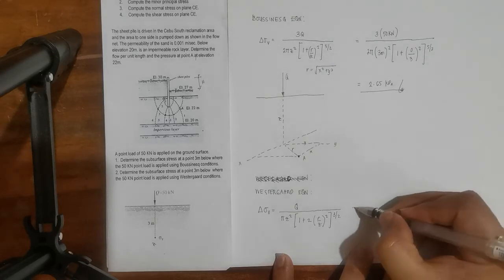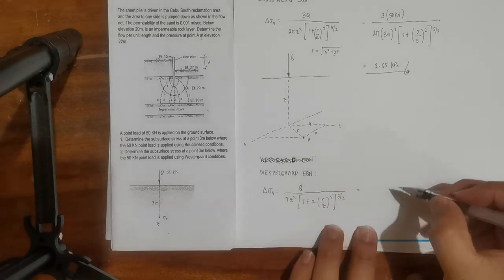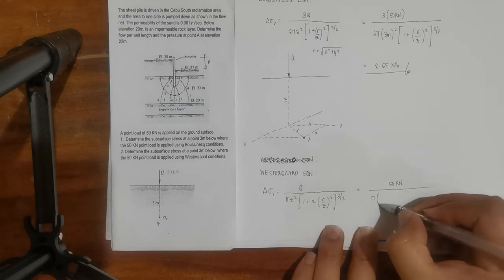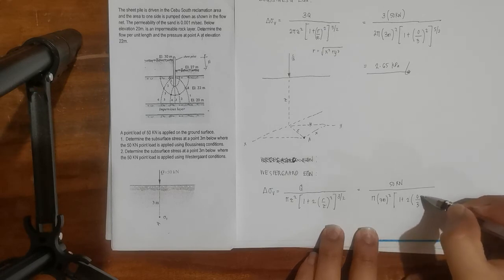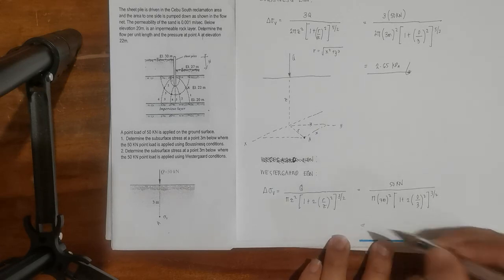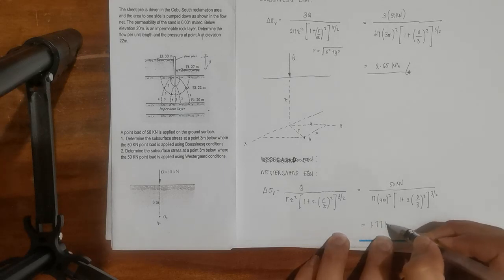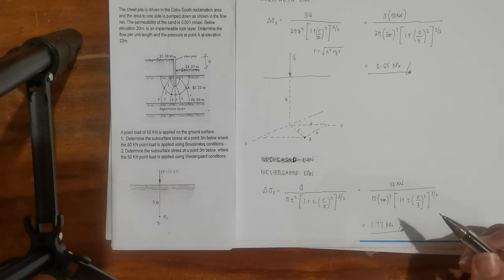Okay, using Westergaard condition, so we will use this equation. Q, or the point load, is 50 kilonewtons over pi. Z is 3 meters. Quantity squared, 1 plus 2 r squared, r is 0, over 3 squared raised to 3/2. So apply nyo lang sa calculator niya yan, you will get an additional stress of 1.77 kilopascal. And this is Boussinesq and then Westergaard conditions for this given problem.